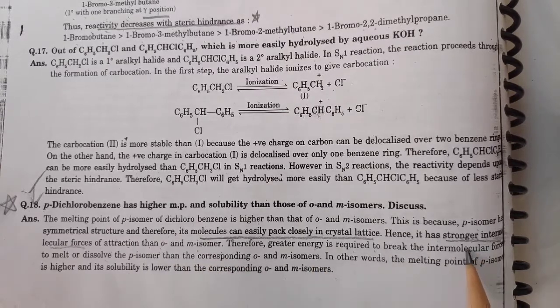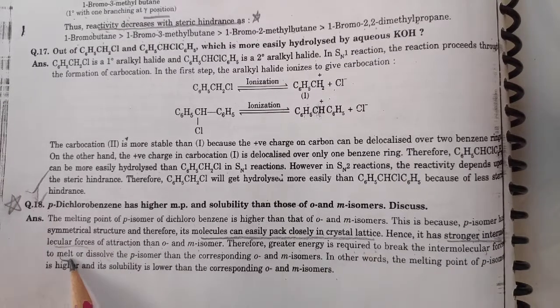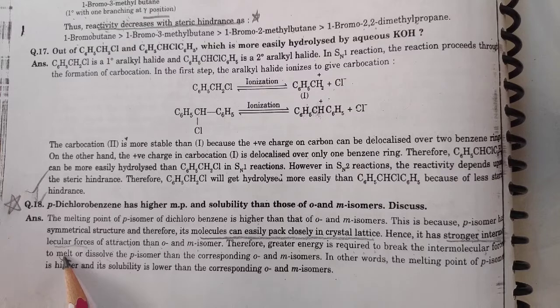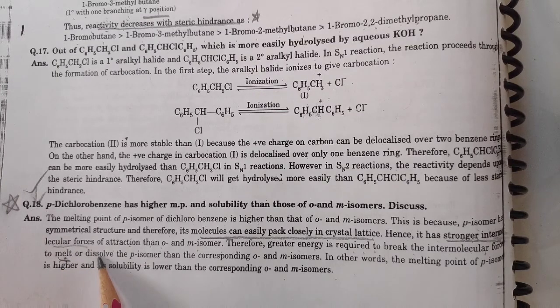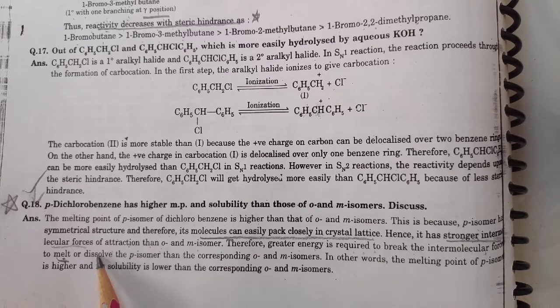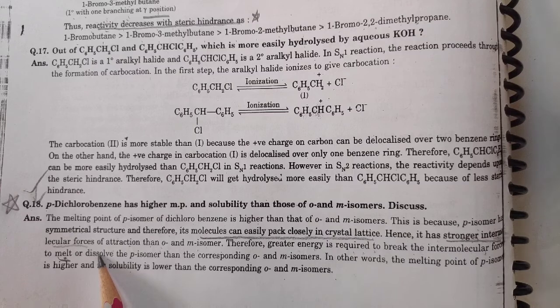If the intermolecular force is strong, more energy is required to break these intermolecular forces to melt, and to dissolve also more energy is required. Melting point is higher because intermolecular forces are high, and solubility is lower because dissolving will be tough.